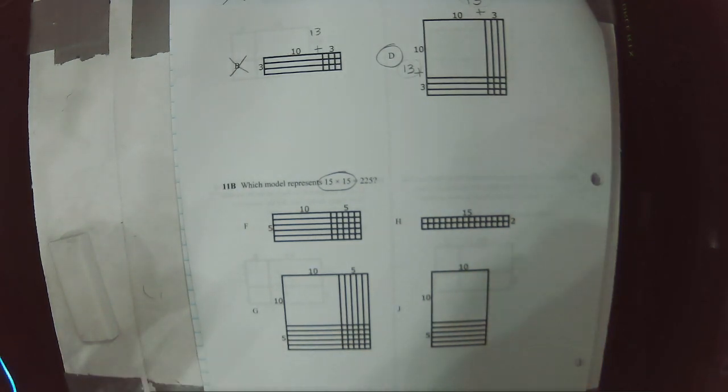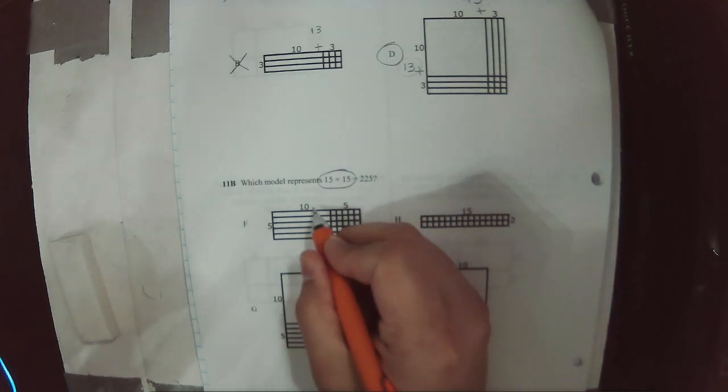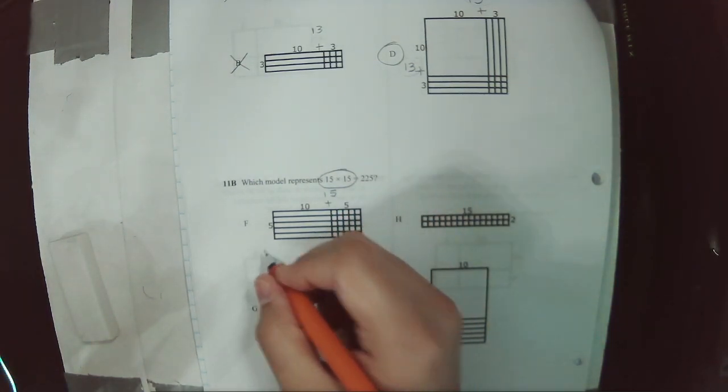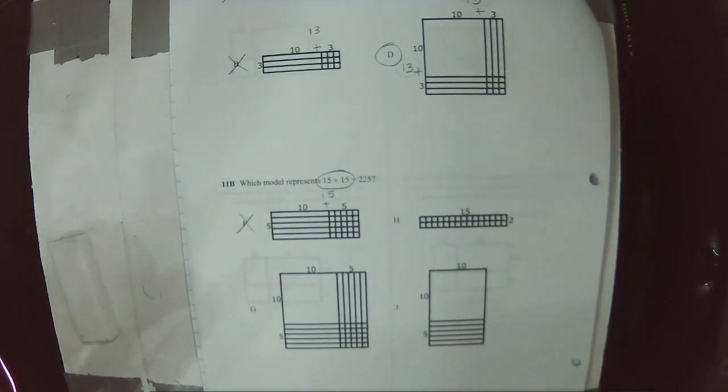Who can tell me, does model F show me 15 times 15? Is that the model that I'm looking for? Kylie, is that the model I'm looking for? No. This would be 10 plus 5 is 15, but that's just 5 by itself. That's 15 times 5. That's not what I want.